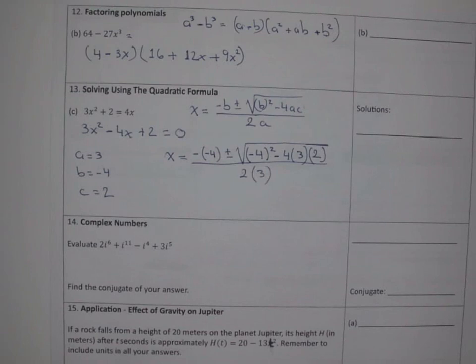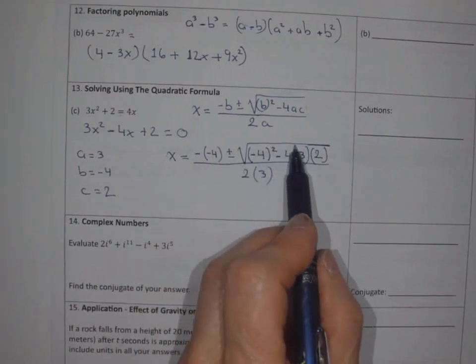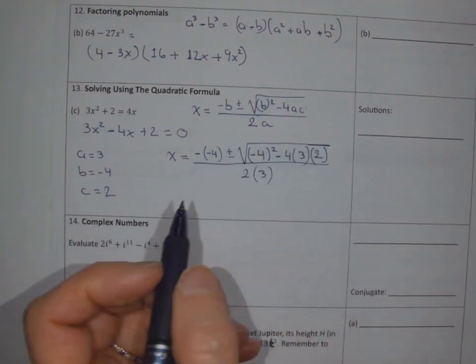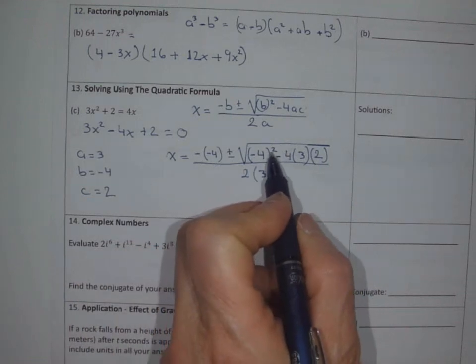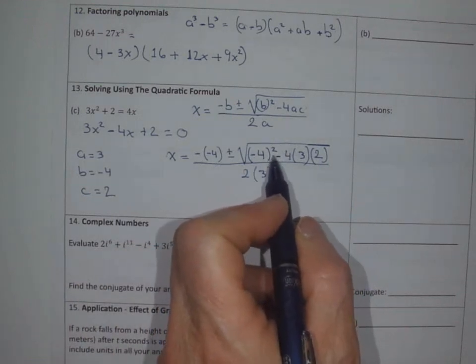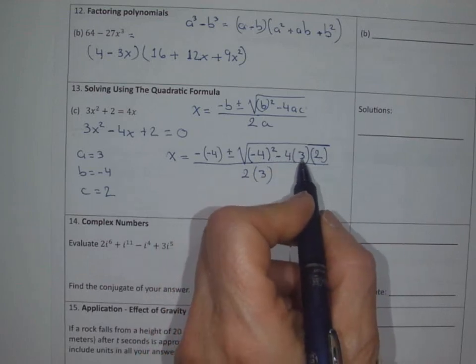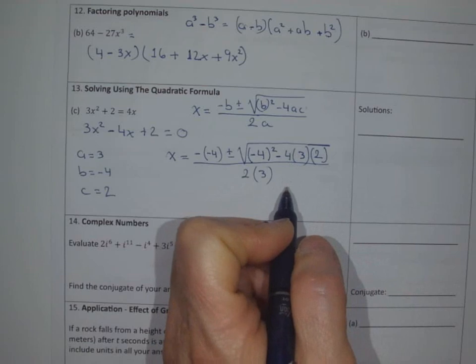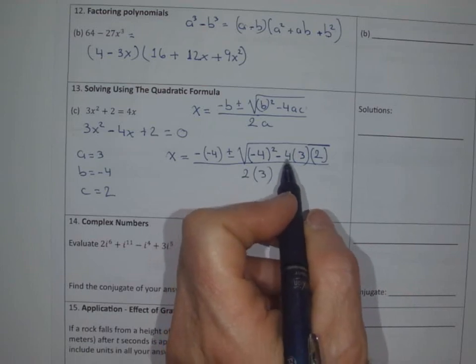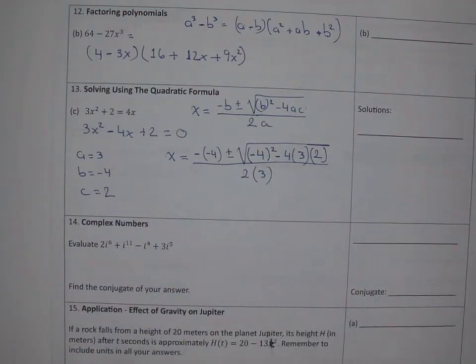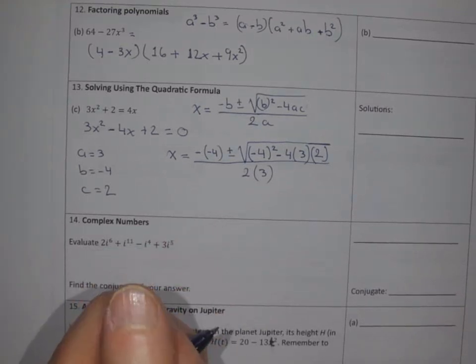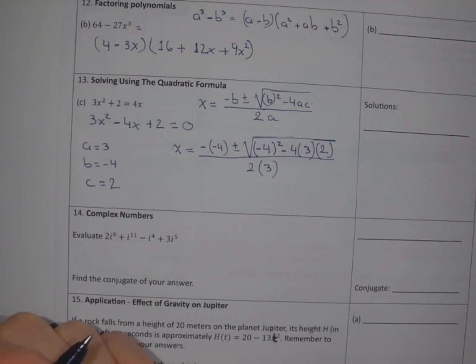Okay, we are going to do the discriminant first. The discriminant is what's underneath the root, not including the root, right? So I need a negative 4 squared. That will be 16. Then I need 2 times 3 is 6, and 6 times 4 is 24. And then I have a 16 minus 24, right? So 16 minus 24, that will be a negative 8.